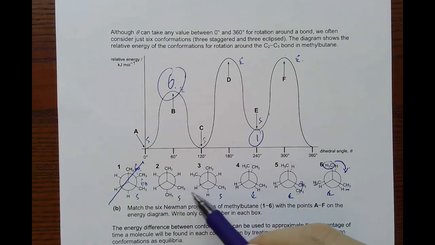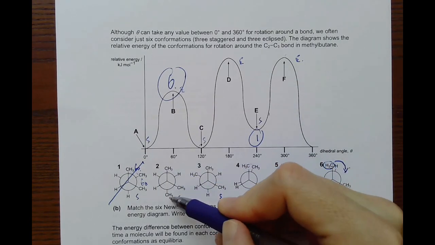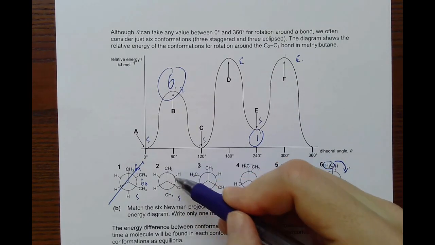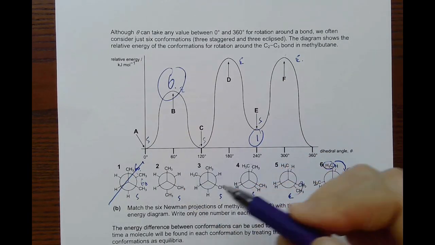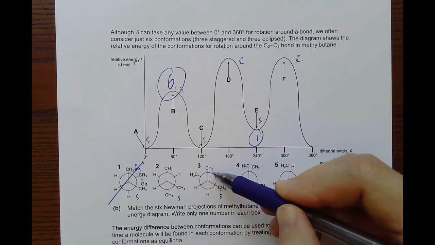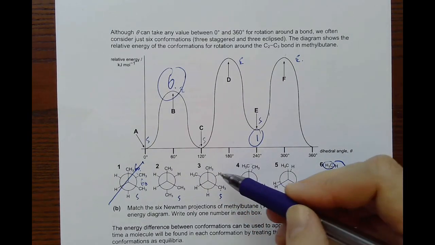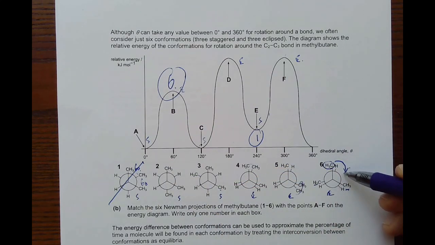So if I look at these 2 options here, this is my front methyl 180 to the back methyl, and then the other methyl is to the left. I know that's a pretty sketchy explanation. But if you look here, the front methyl is 180 to this methyl, but that's not this methyl. That's this methyl. So again, I rotate this around. So the front methyl is 180 to the back methyl, and then the other methyl is to this methyl's left.